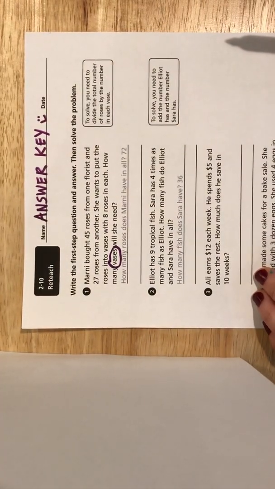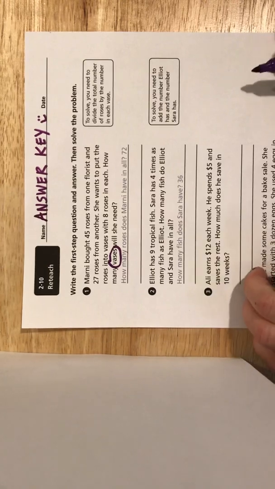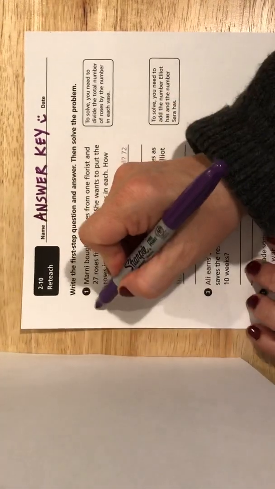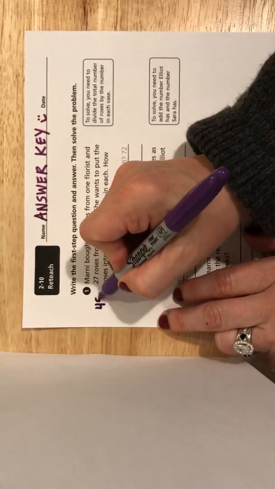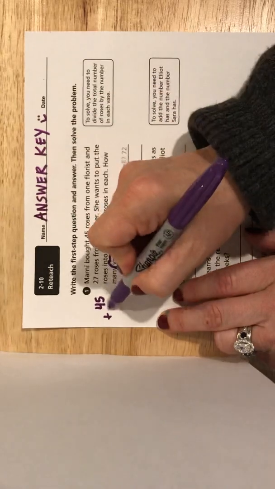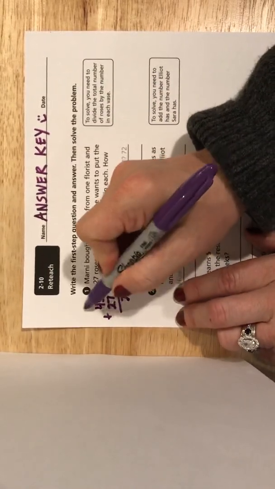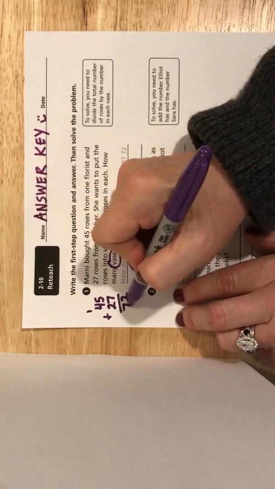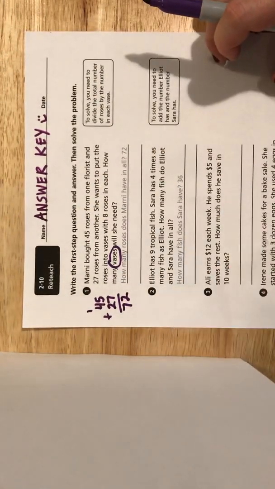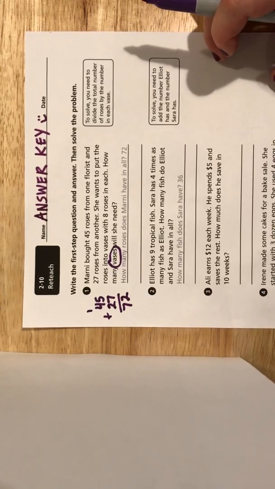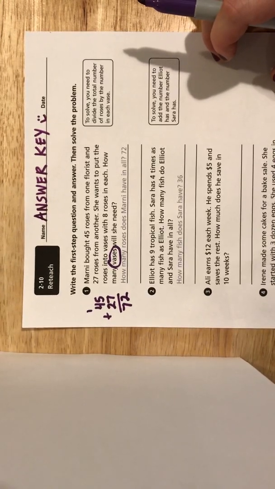So that's what we're looking for. How many vases? Well, first of all, we have to figure out how many roses Marnie had. She got 45 from one florist and 27 from the other. So I'm going to do a little work over here. 45 plus 27. 5 plus 7 is 12. I'm going to carry the 1, and I get 72. So she has 72 roses, and she wants to put them into vases with 8 roses each.